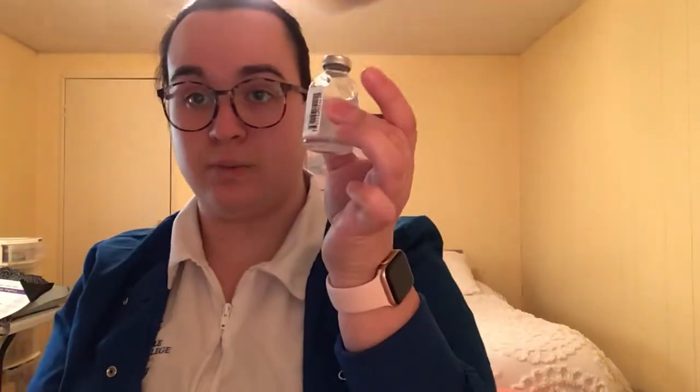I see here that there are two orders, one for an intramuscular injection and one for a subcutaneous injection. Her intramuscular injection is her influenza vaccine, which she should be getting once a year, and her subcutaneous is her B12 injection, which she gets once a month. So the very first thing that I'm going to do now is pull my medications from the Pyxis. So I'm going to pull my B12 and my influenza vaccine.